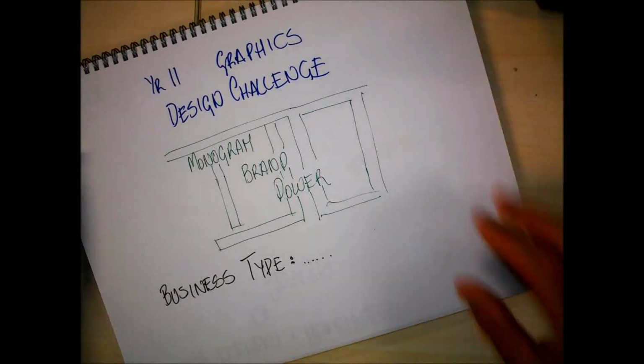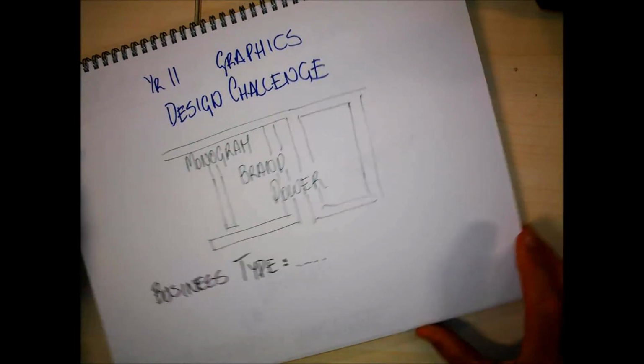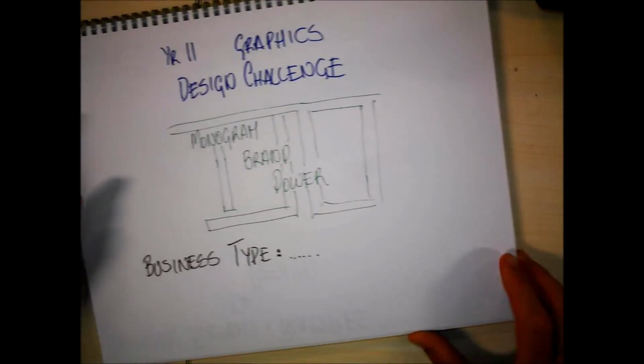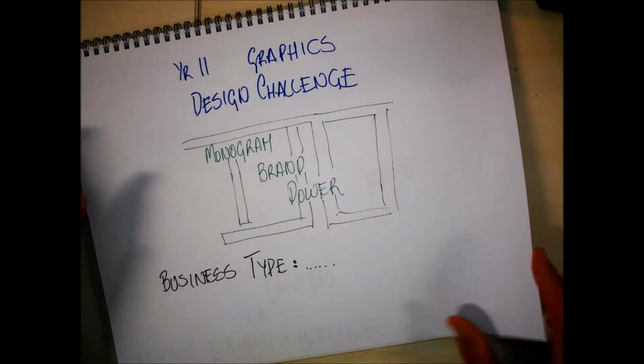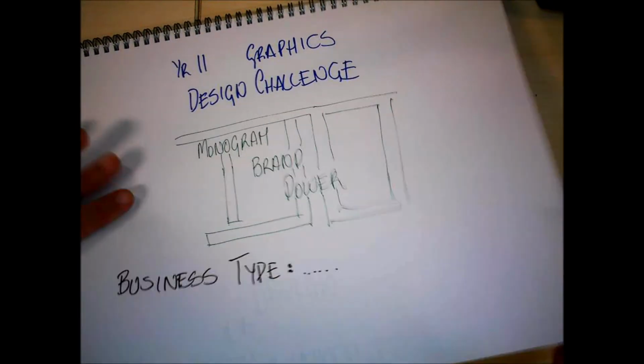Hi folks, so this is the explanation behind the layout of the design task around the monogram. First of all, with the title plate, don't go too over the top, keep it simple, keep it succinct, just like I've got there.